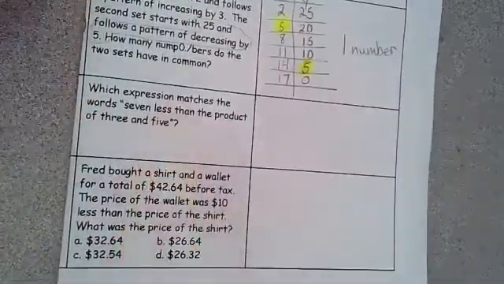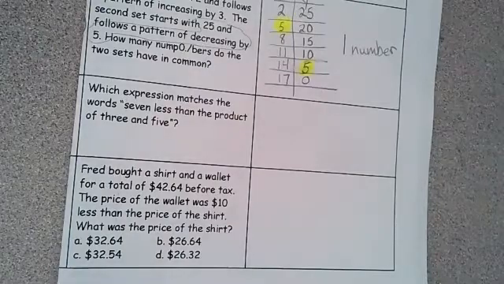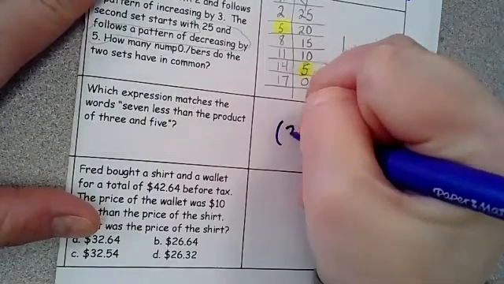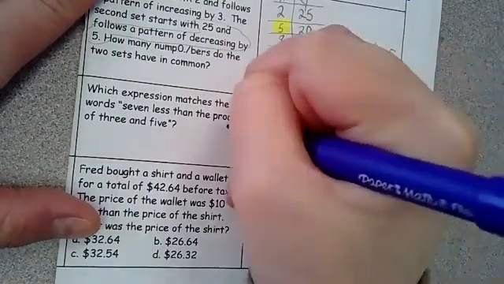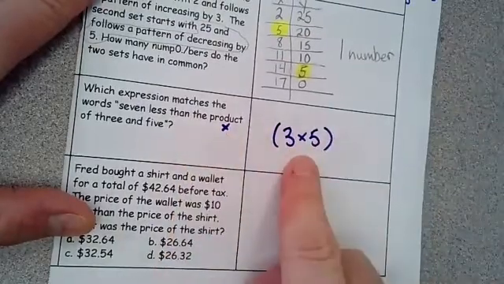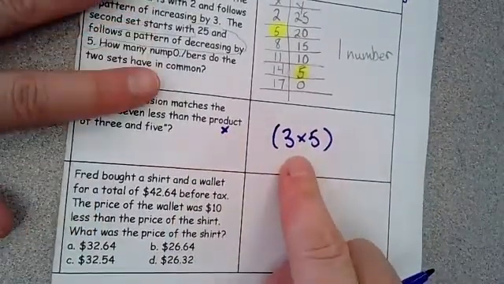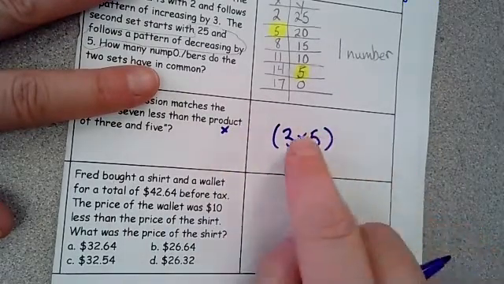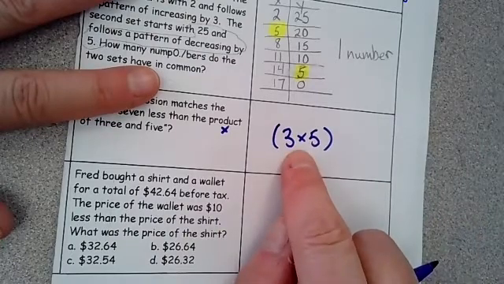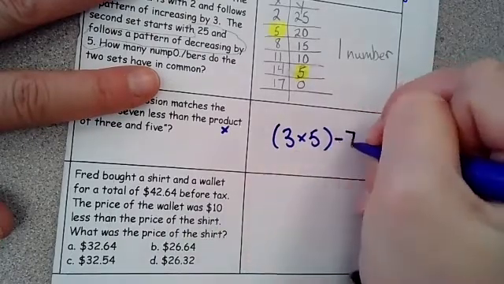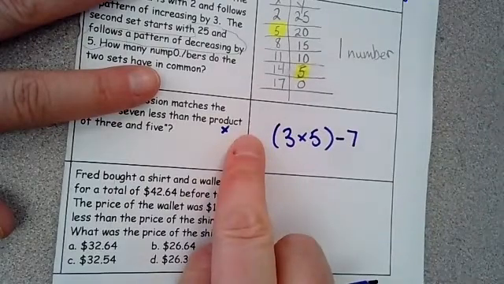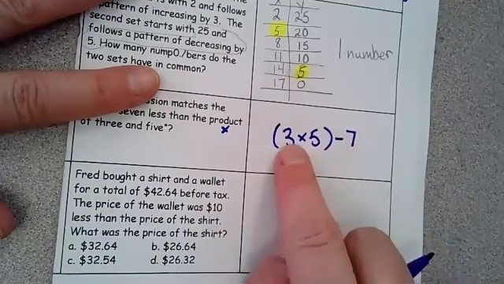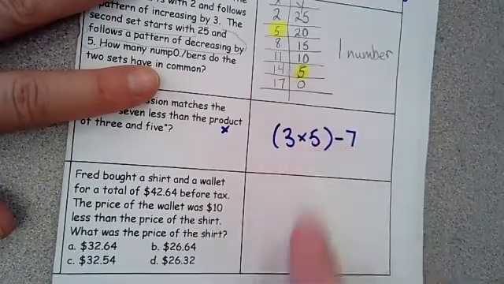Next one. Which expression matches the words 7 less than the product of 3 and 5? So first you have to get the product of 3 and 5. 3 times 5, because you know product means multiply. And I want 7 less than this. Am I going to put the 7 at the front or the 7 at the back? If I want to subtract from this, I have to put it at the back. I can't put 7 minus at the front. That doesn't work. You can only subtract from something by putting it behind it. So this is 7 less than 3 times 5.